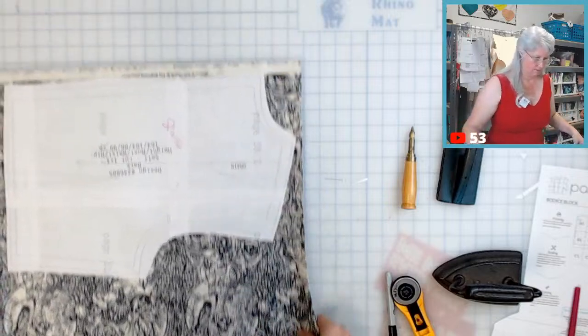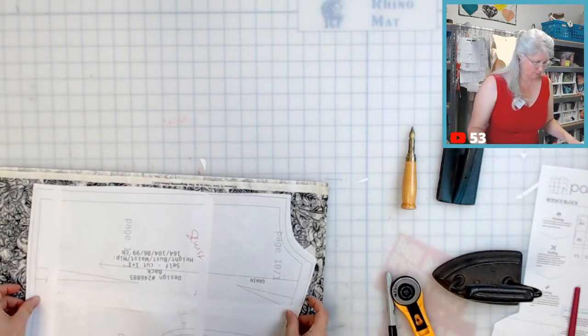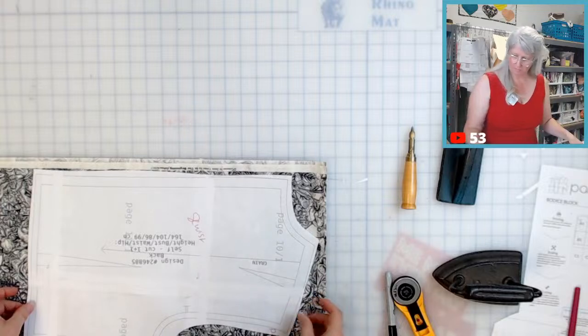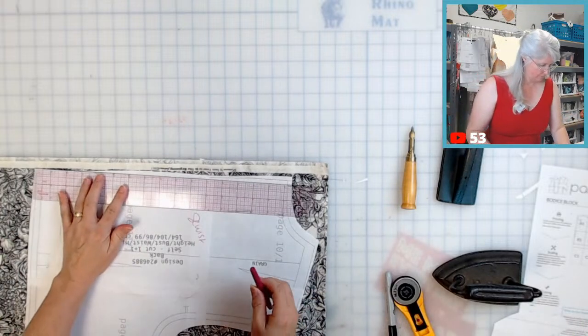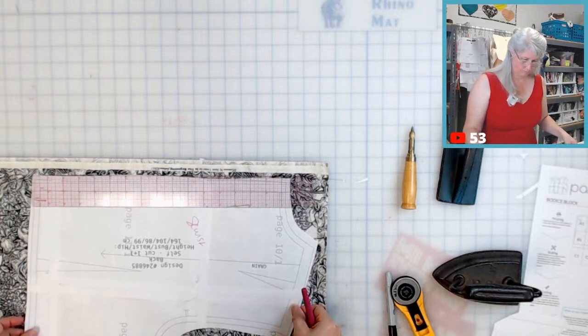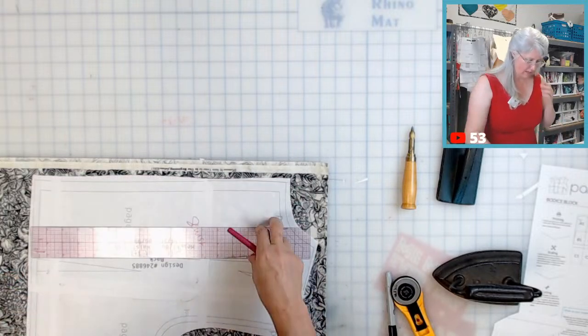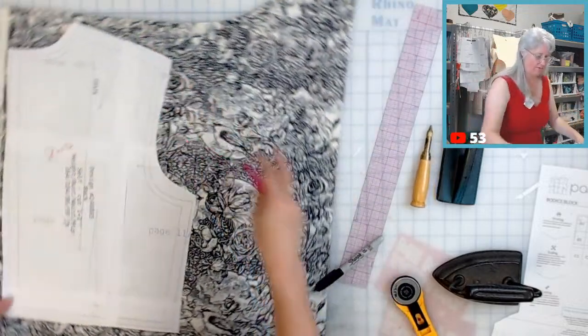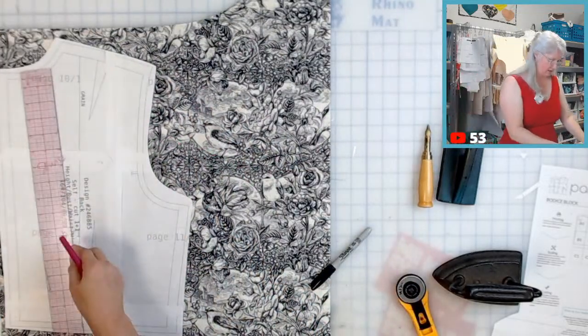So I have this, and I'm gonna make that a little bigger. Okay. Why is that not straight? Oh yeah, that was the funny thing. I saw this. This center isn't straight.